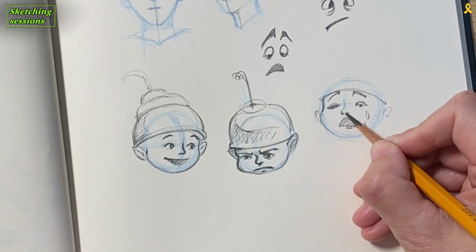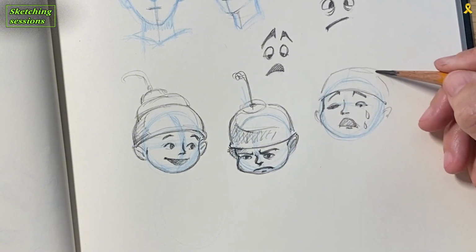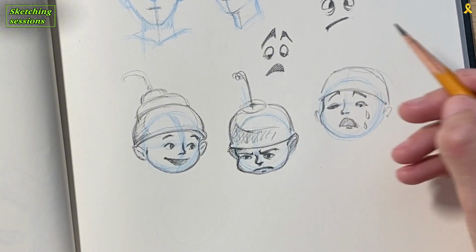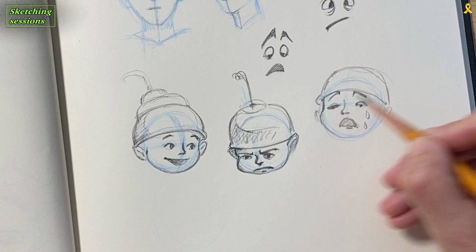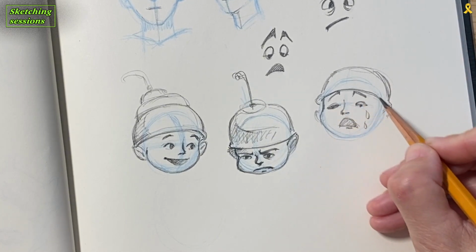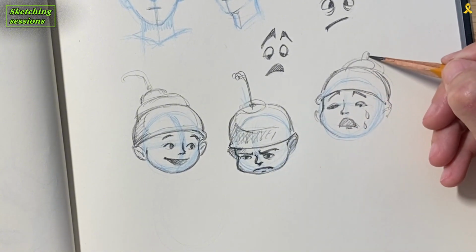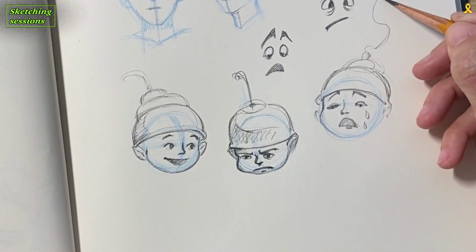Okay, this is another, sorry, another facial expression. Here we go. I would like to add here something else. Maybe something like that. Who knows?